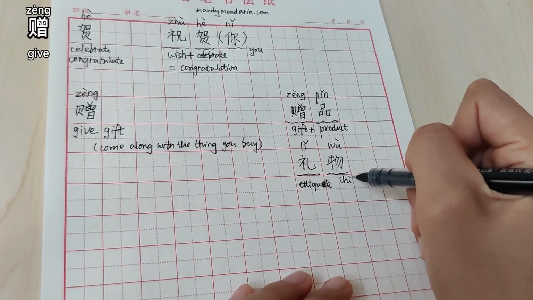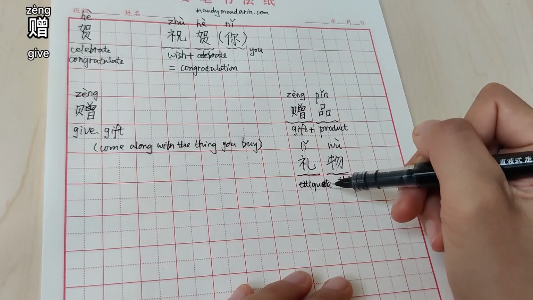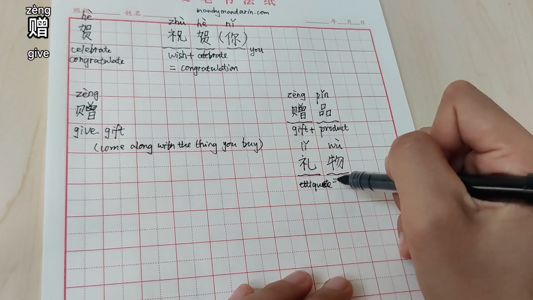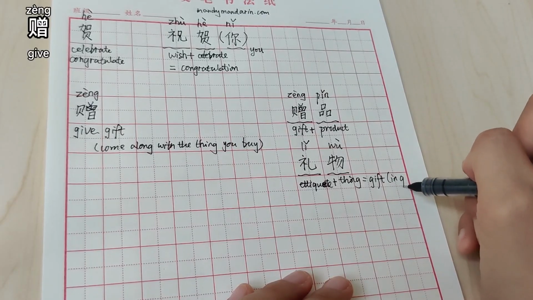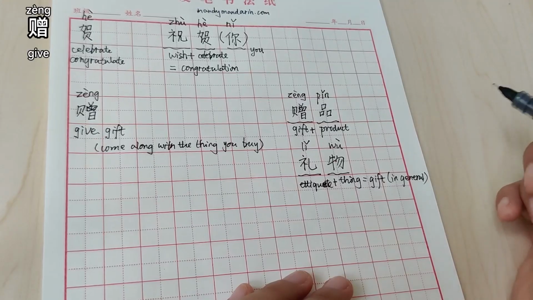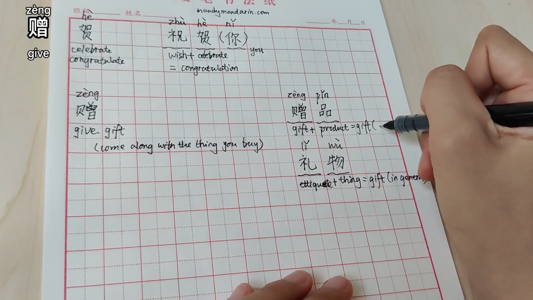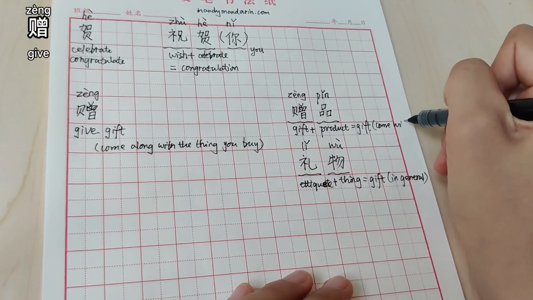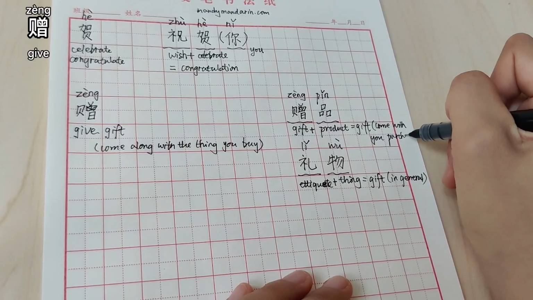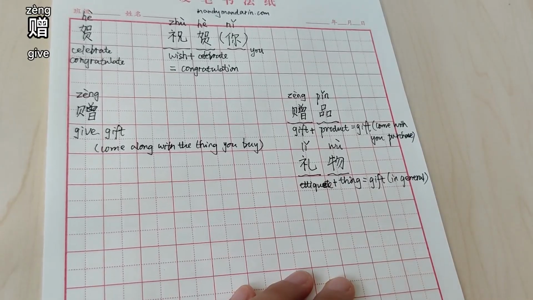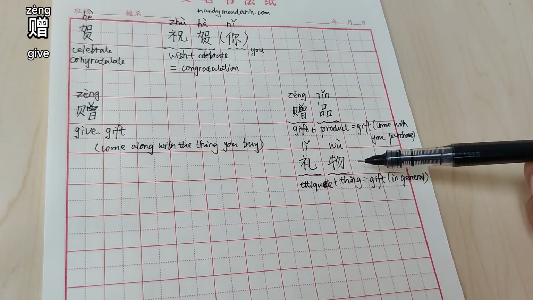The 物 means things. So 礼物 is the things to show you're adequate. So that would be just gift in general. And as for the 赠品, it's the gift that comes with your purchase. Okay? So that's the difference between 赠品和礼物.